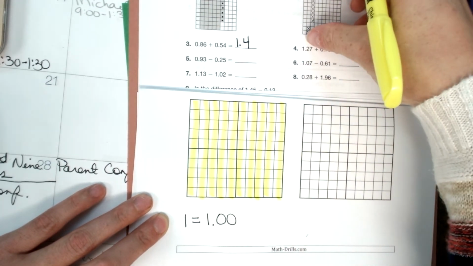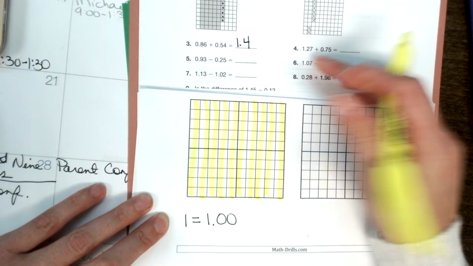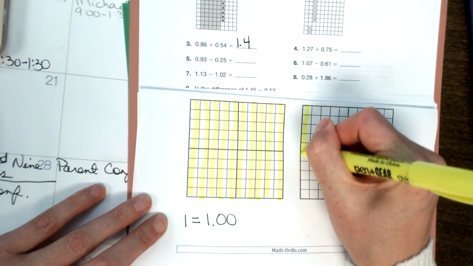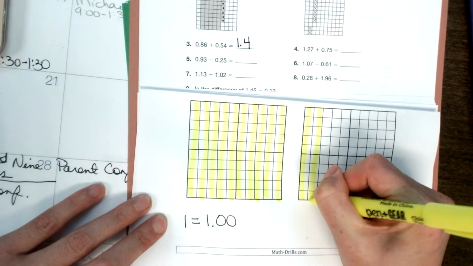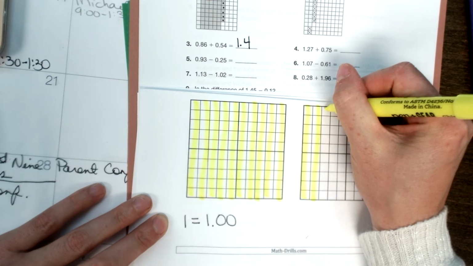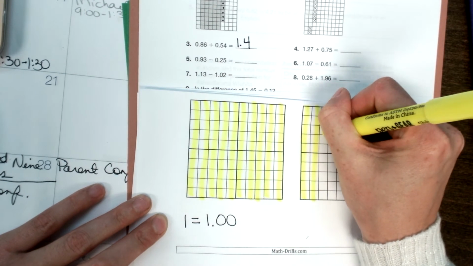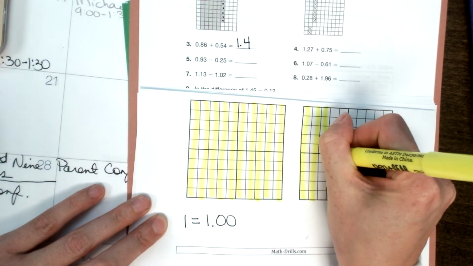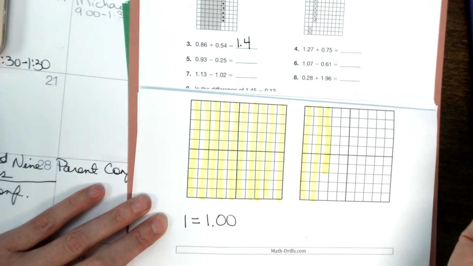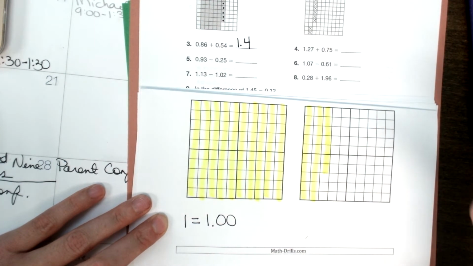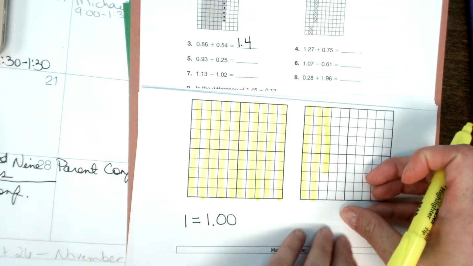And then I've got 27. Sorry, I've got 2 tenths. So 2 tens strips here. And then 7 hundredths: 1, 2, 3, 4, 5, 6, 7. Now we need to add on 75 hundredths.